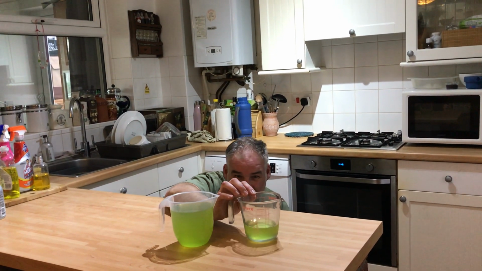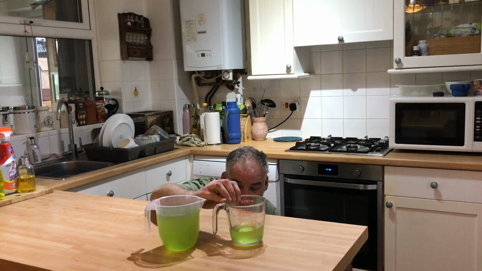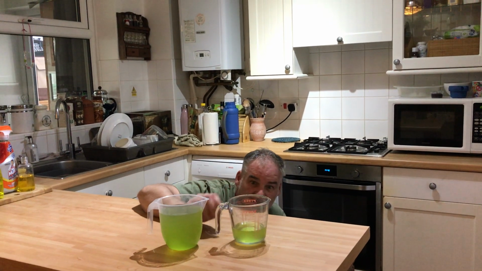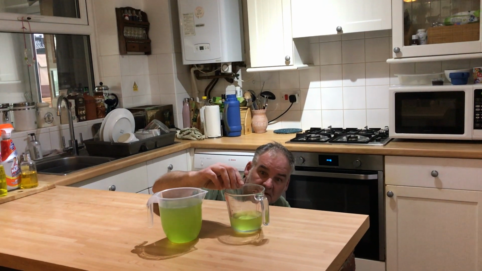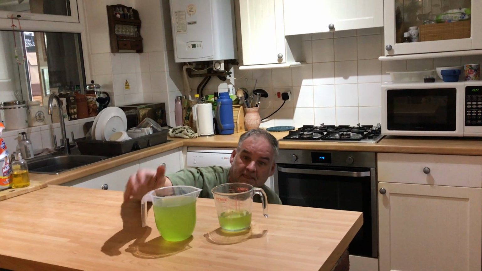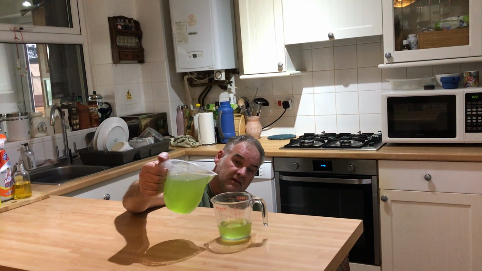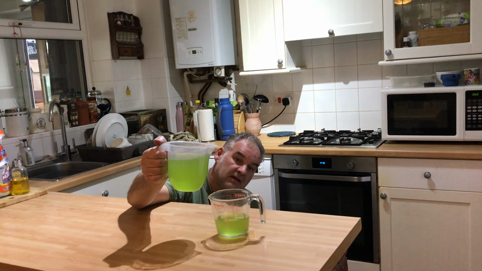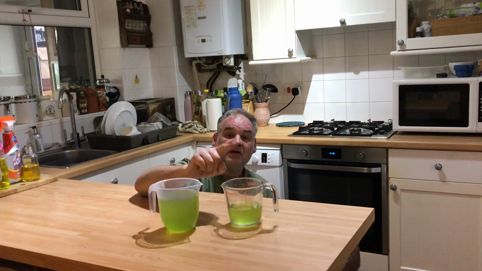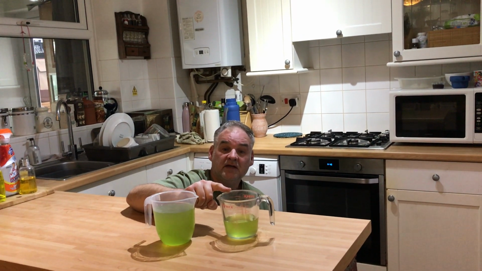So I'm just going to look on the side to make sure that I've got that right. 200, look the other side, it's a bit clearer. A little bit more. And there we go. So 250 millilitres in here.